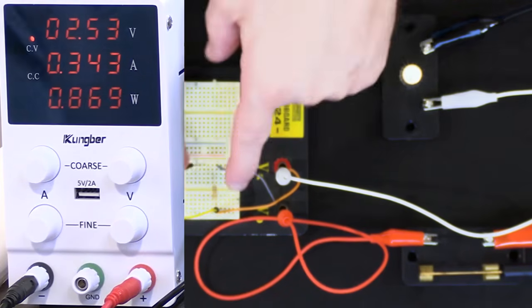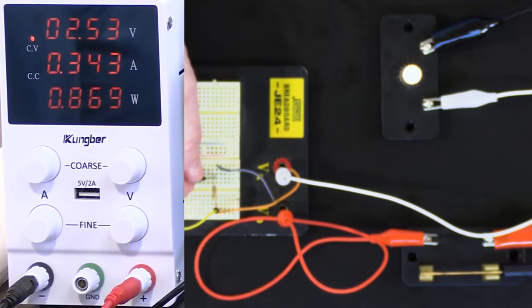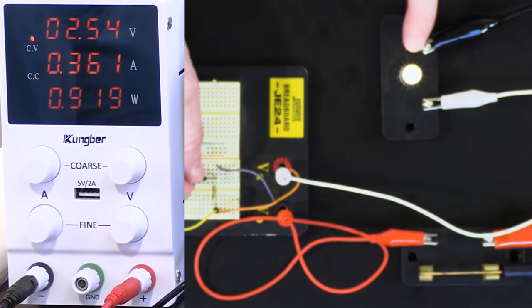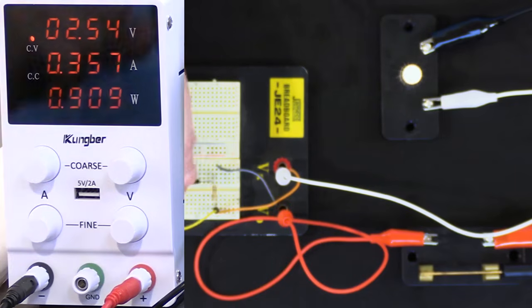Then the electricity is going to want to flow through the wire instead of the resistance, because electricity always wants to go through the path of least resistance. So as we short circuit it here, the brightness of this bulb, look at it, is going to get brighter. And look at the current over here. It's at 3.343 amps. As I do the short circuit, the current goes up to 0.361.